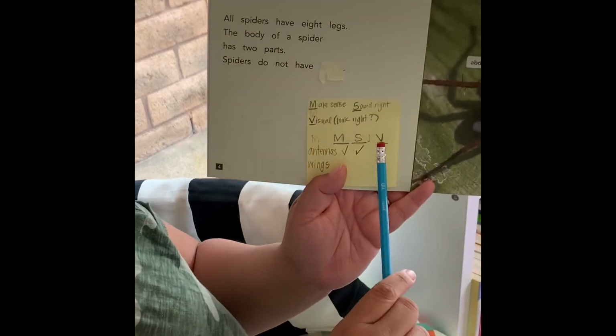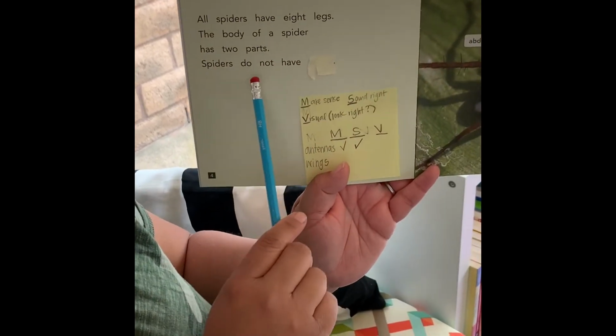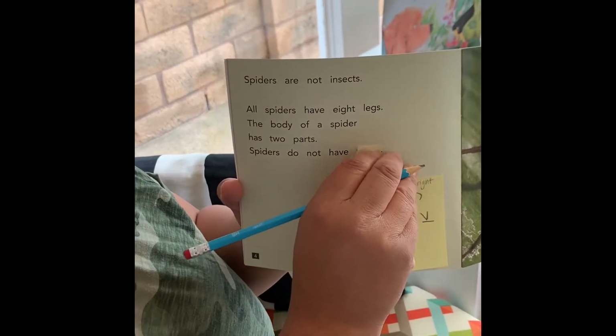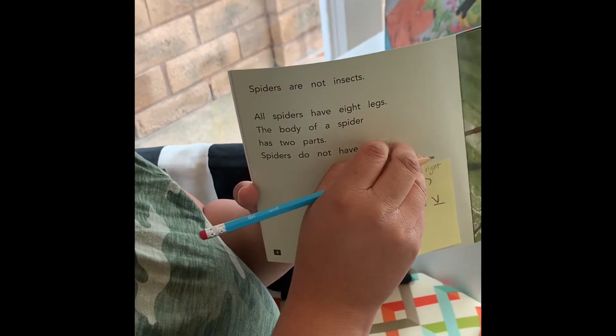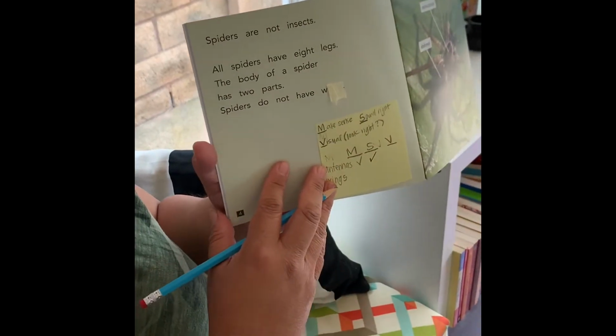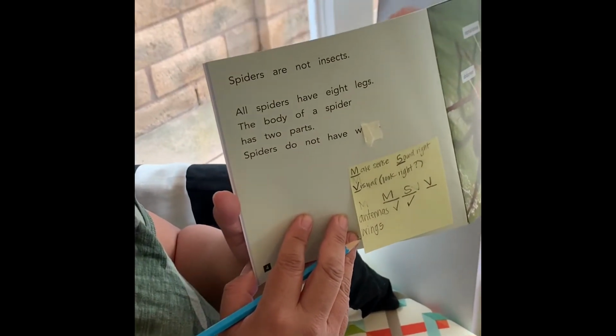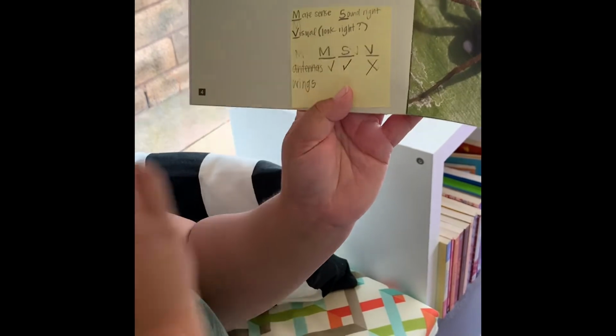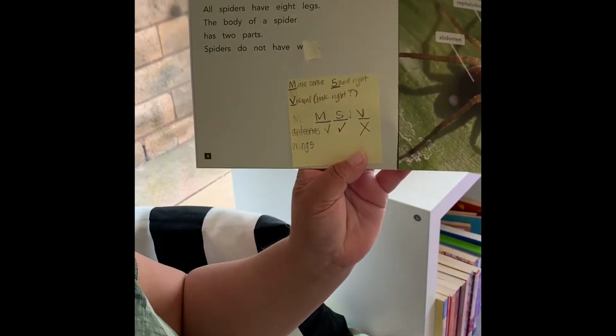Let's see if it looks right. Spiders do not have antennas. Let's see the first sound. If it's antennas, it should have a what sound? A letter A. And it doesn't have enough room. Look at this. Is that an A? No, so it does not look right. It cannot be antennas. Let's try wings.